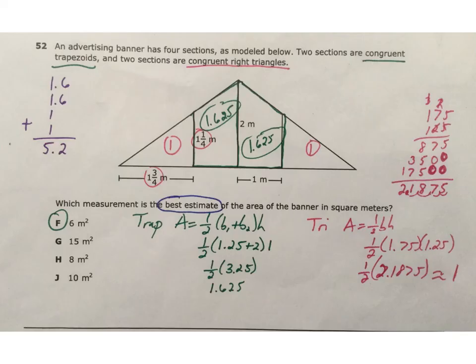All right, 4 sections of this banner. Now notice the trapezoids. Those are 2 traps right there, back to back, and then the 2 triangles on either side. So find the area of the trapezoid, 1/2 (B1 + B2). Now the B's are the parallel sides. This is 2, and that is 1.25.